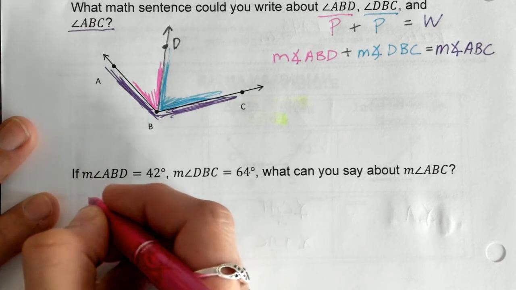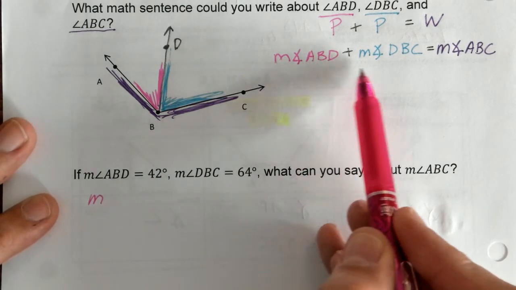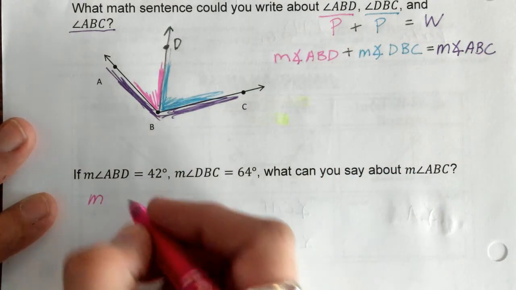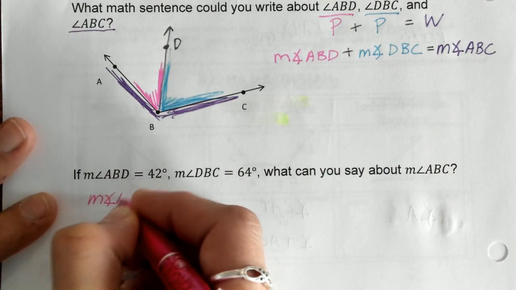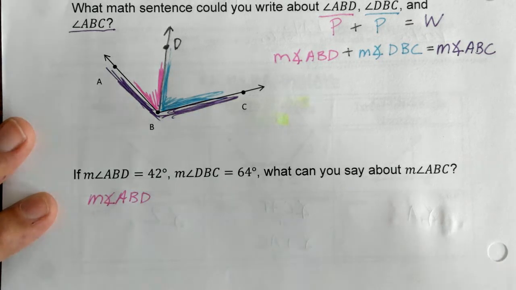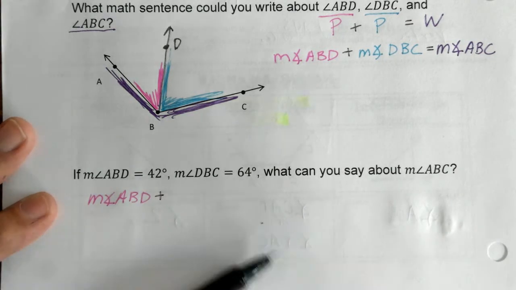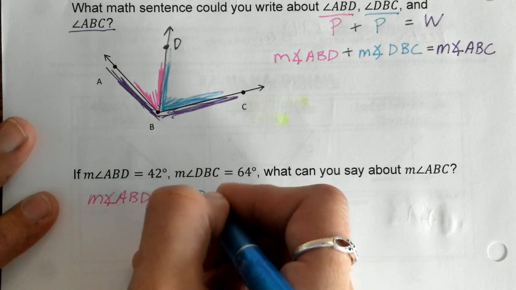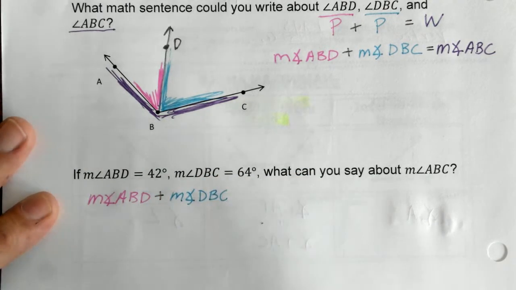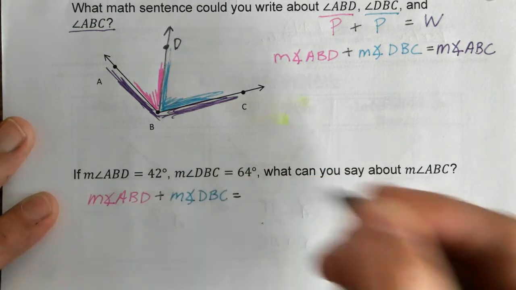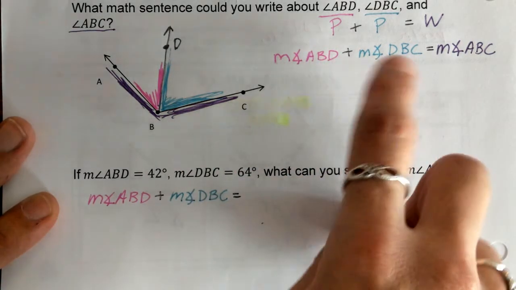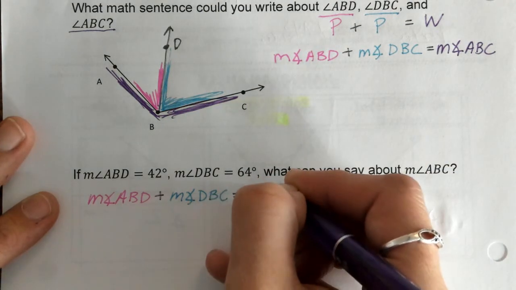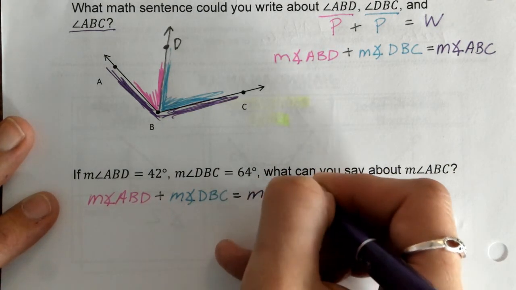So here we will have again, I'm just rewriting all of this. So you could already be writing this right now. The measurement of angle ABD plus the measurement of angle DBC. And you don't need to be looking at mine because you've got it right here in the problem right before it. Is equal to the measurement of angle ABC.